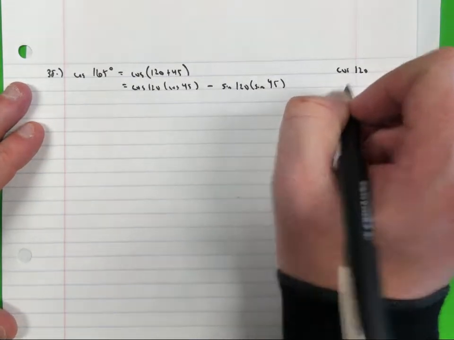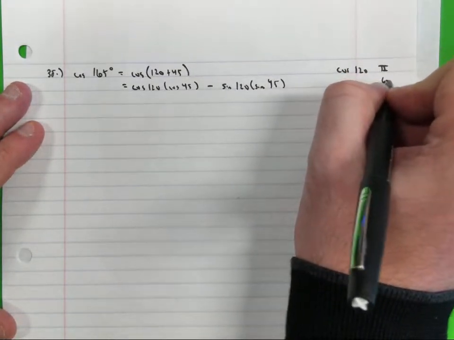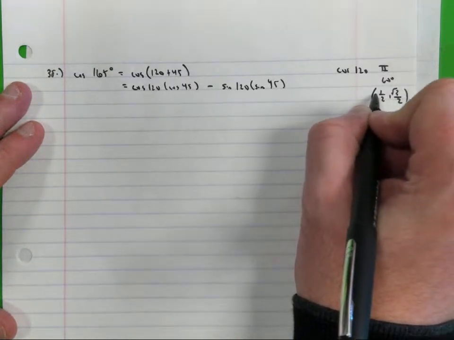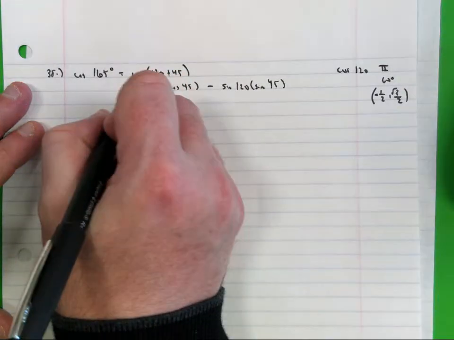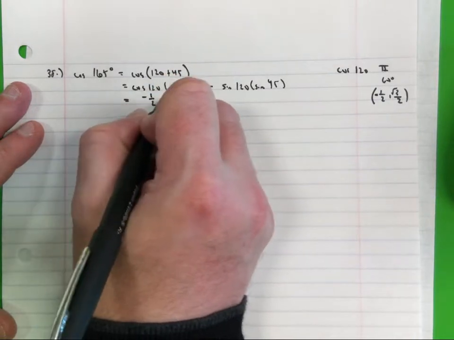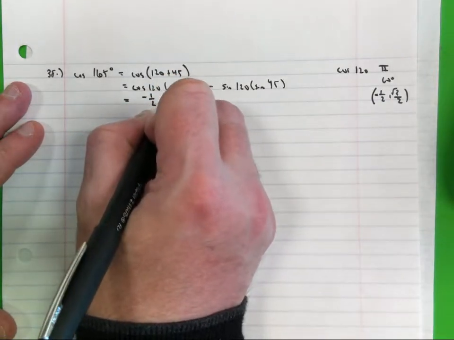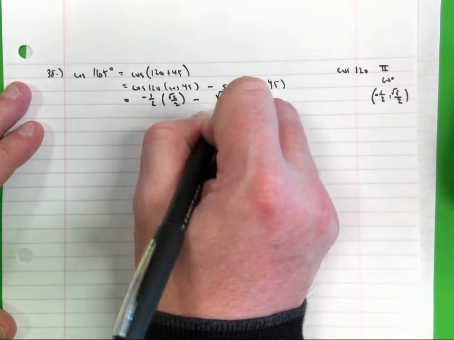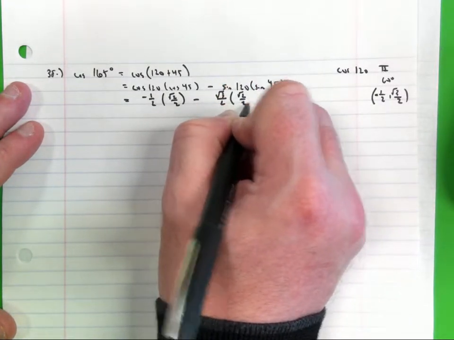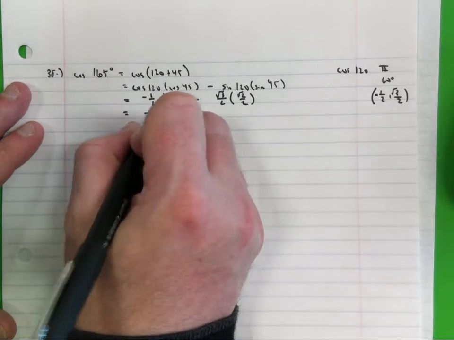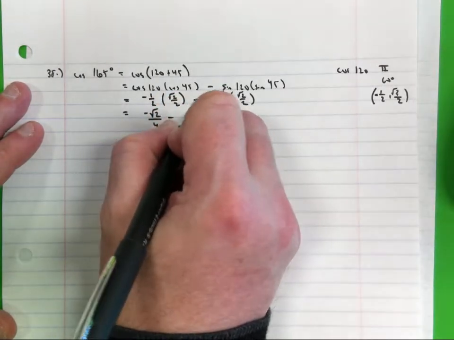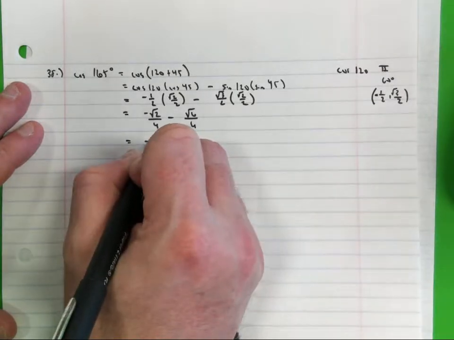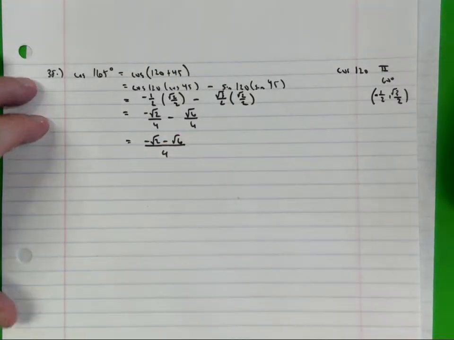120 is in quad 2. Reference angle 60. 1/2, square root of 3 over 2. Your x is negative, so that's going to be negative 1/2. Cosine of 45 is square root of 2 over 2, minus, that's going to be square root of 3 over 2 times square root of 2 over 2. And I get negative square root of 2 over 4 minus square root of 6 over 4. And that is your answer.